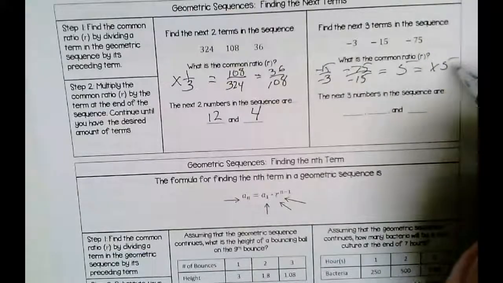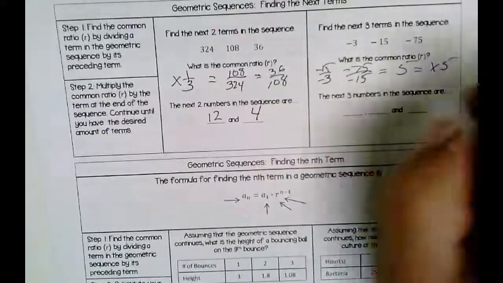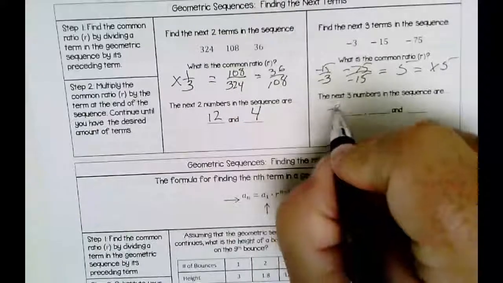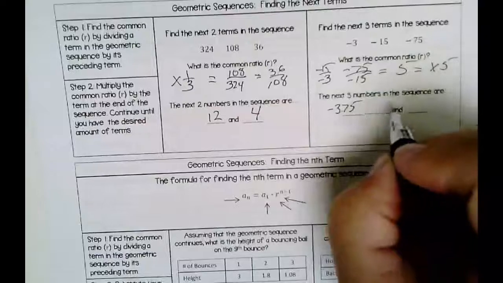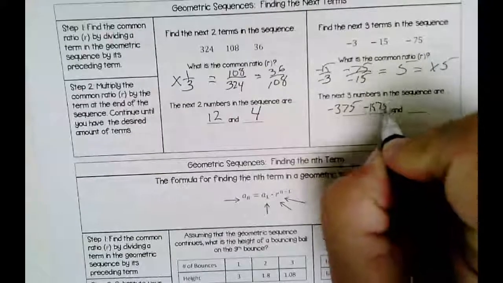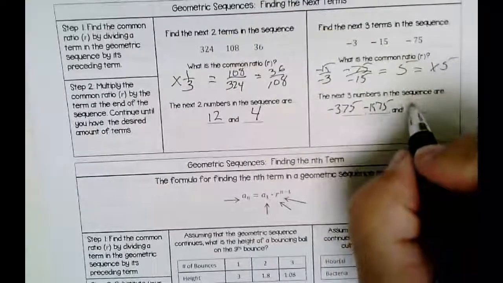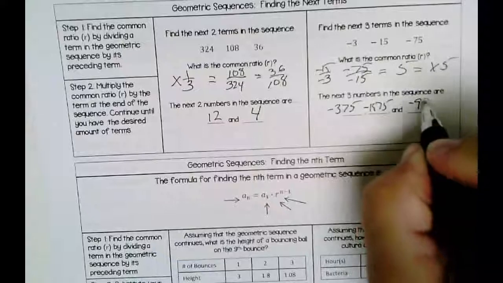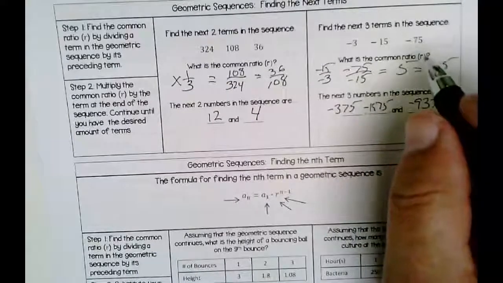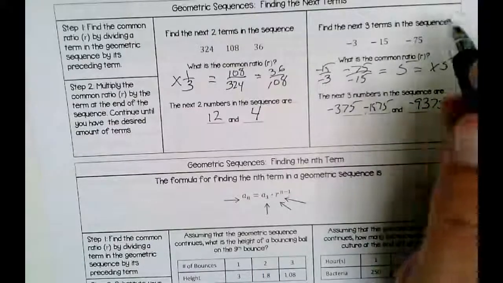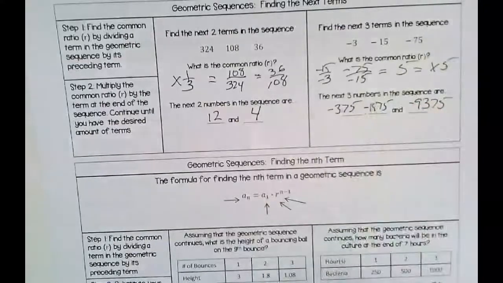A negative times a negative is a positive, so that's negative 375. Now I take 5 times that, I get negative 1875. And 5 times that, negative 9,375. And we will cover more recursive formulas in the days to come.